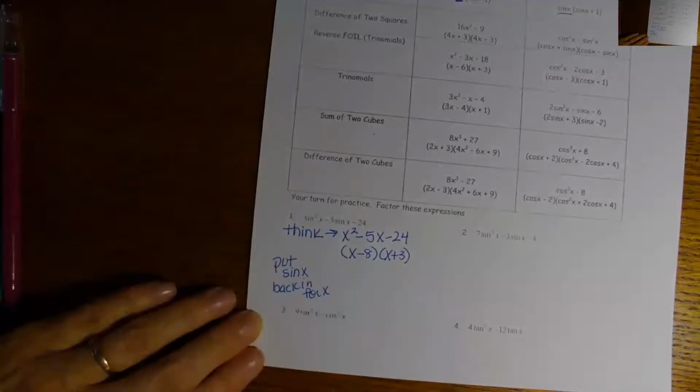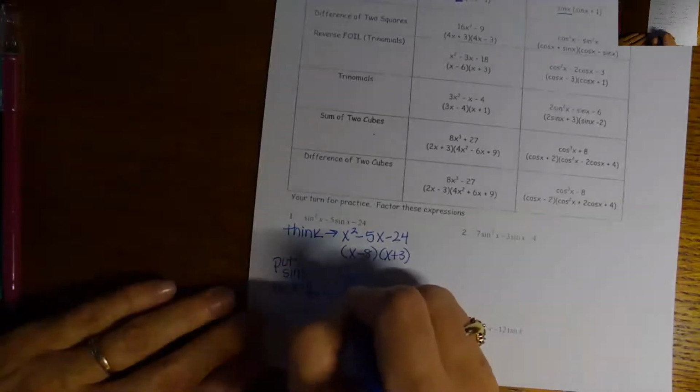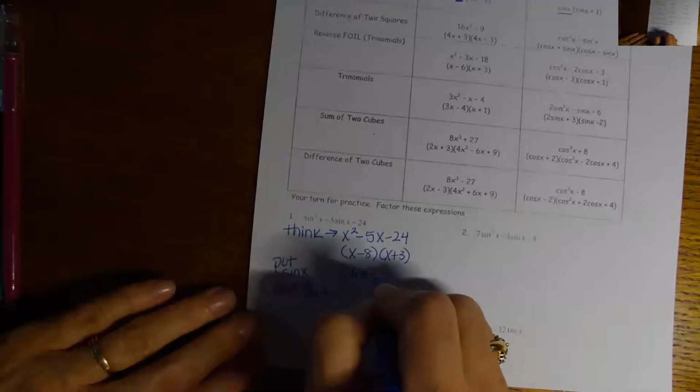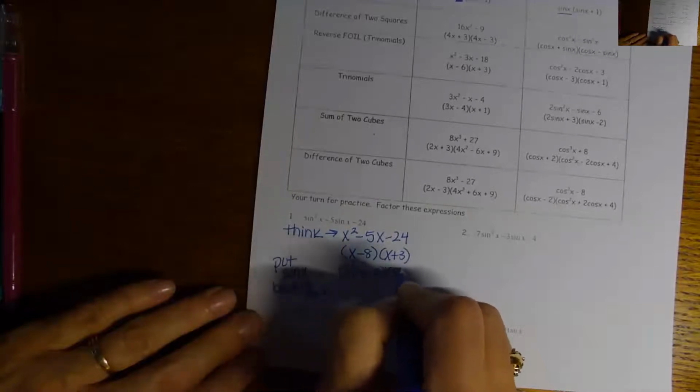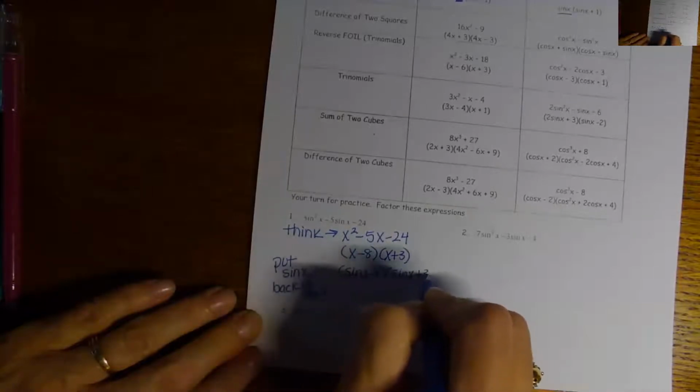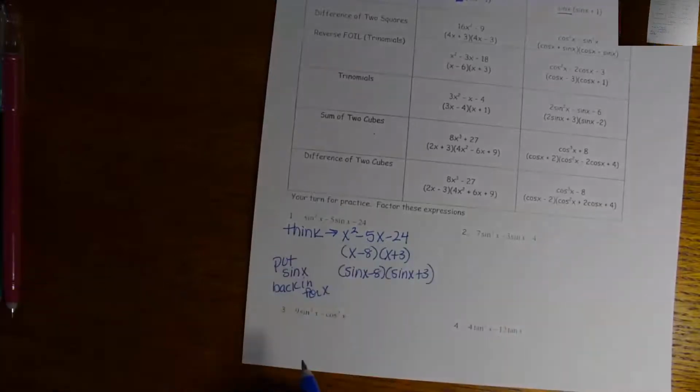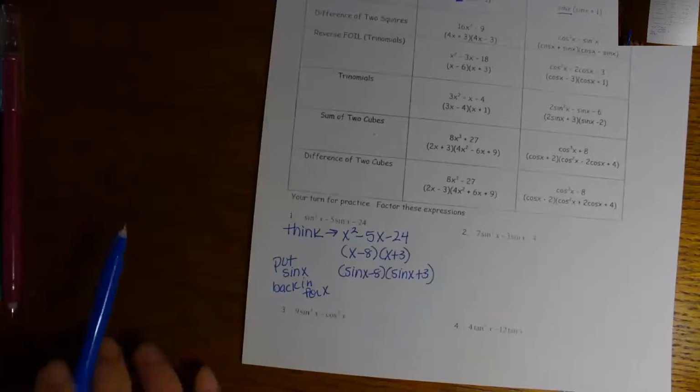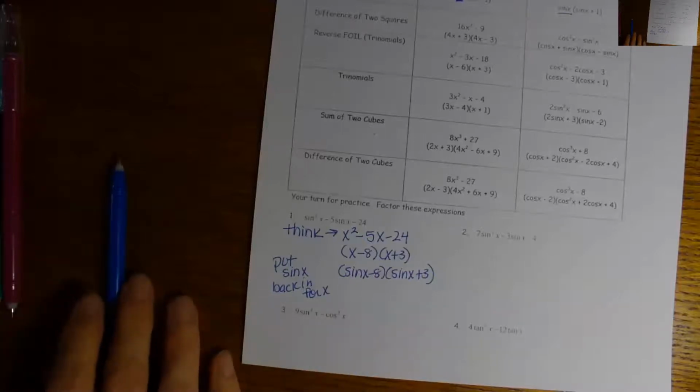So everywhere you have an x, it's really a sine x. How's that? Not bad. We're going to be using these next block to solve equations because we're going to set them equal to something. Right? And then you're going to solve them. And guess what the answers are going to be?